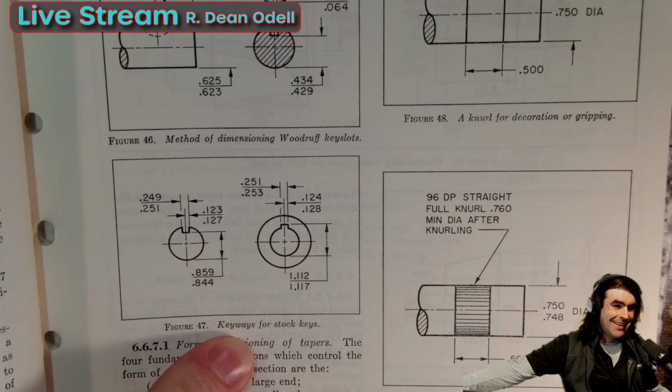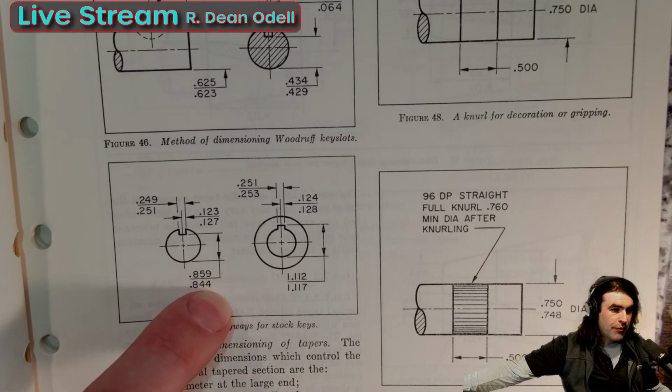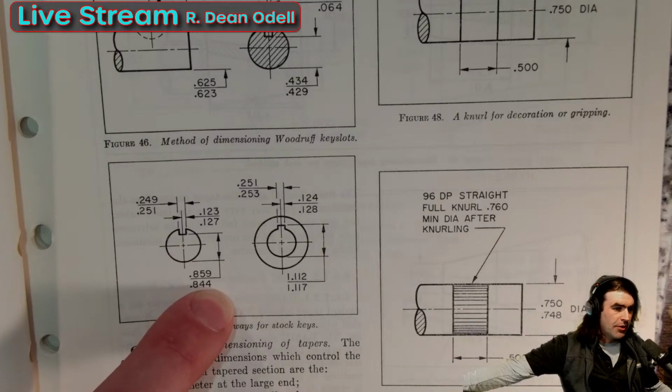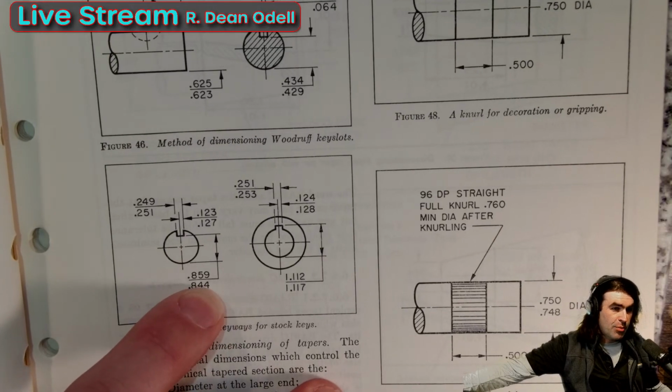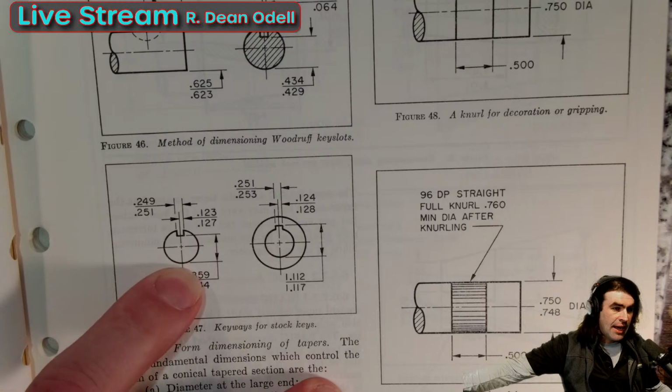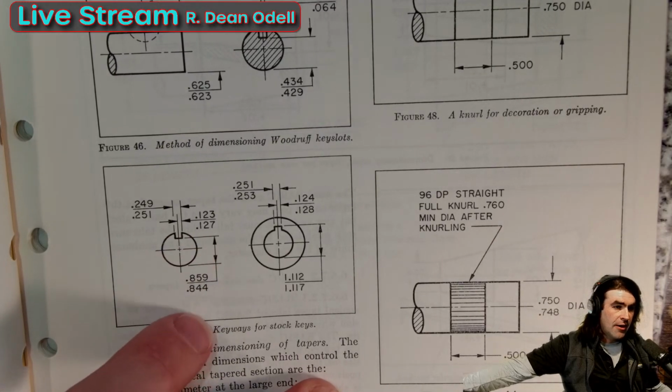So keyway, that's the word I'm looking for. So this is the preferred, and this is from like 1950 something, but trust me, it hasn't changed. This is a preferred way to do it, from the opposite side to the landing there.